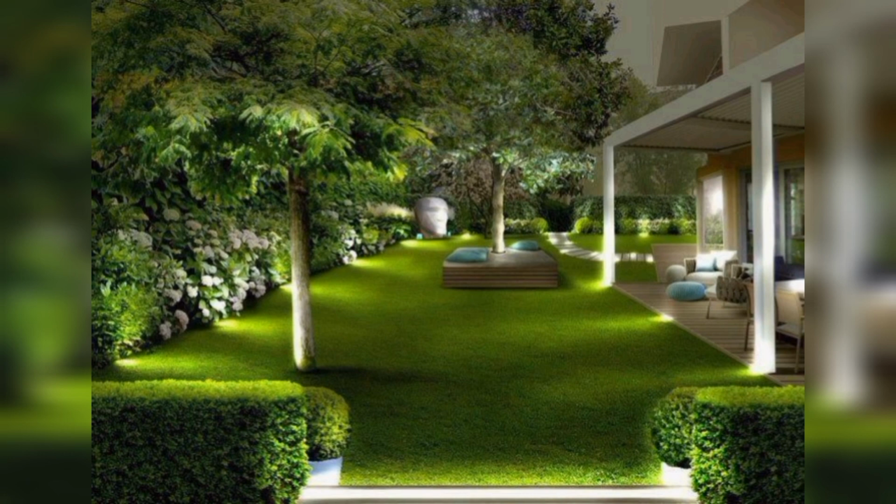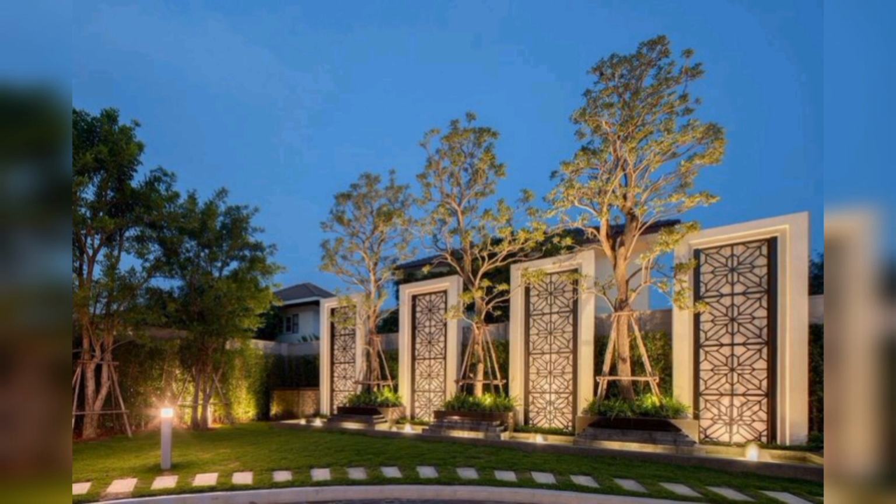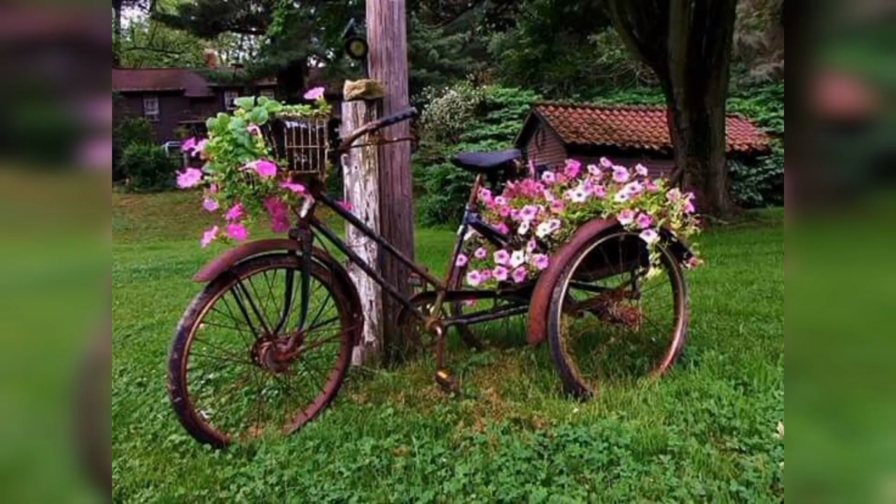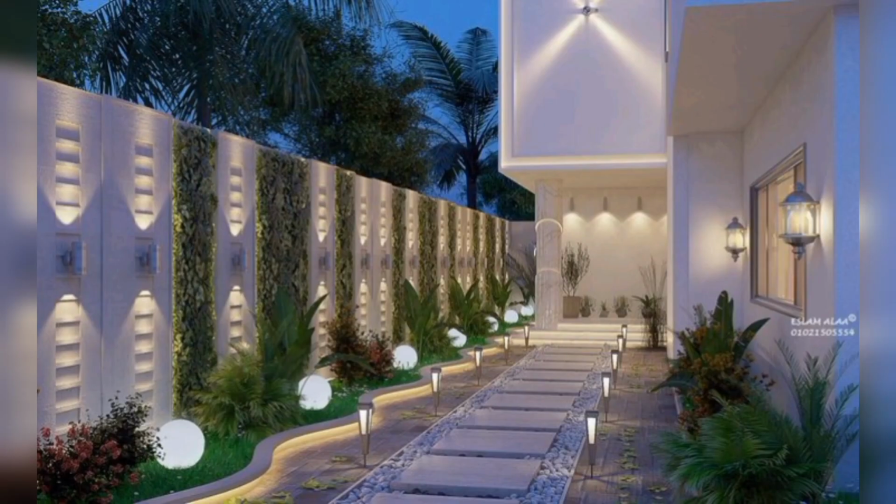Add features. Once you have chosen your plants, it's time to add features to your backyard landscape design. This could include anything from a patio or deck to a water feature or fire pit.